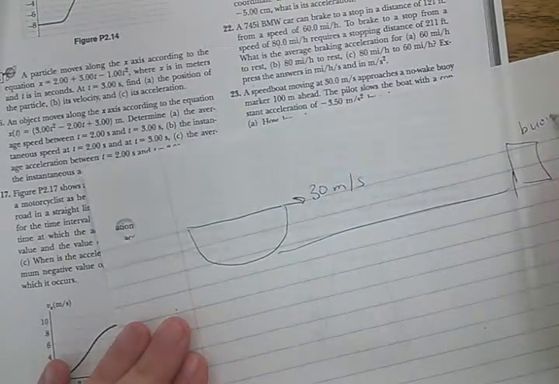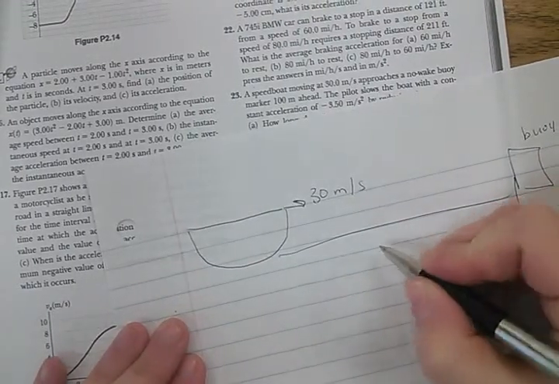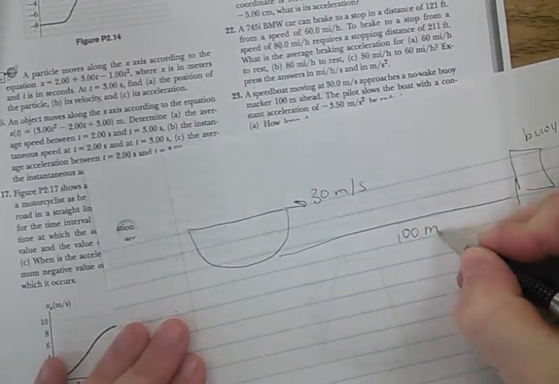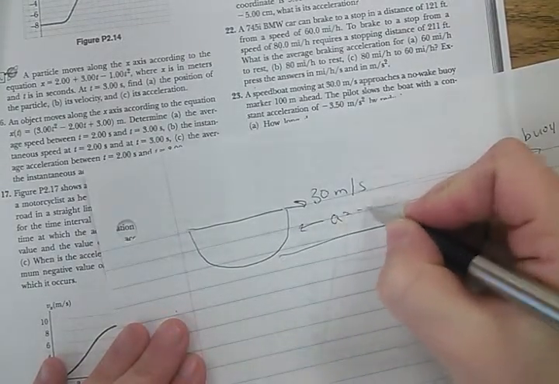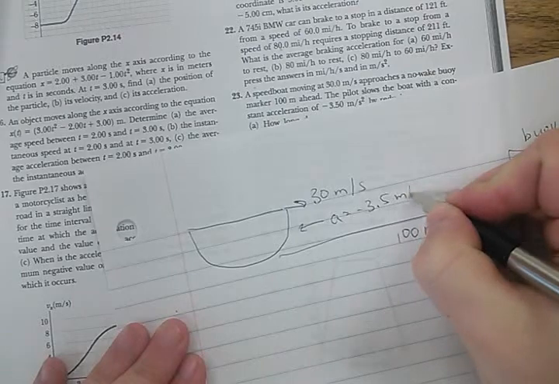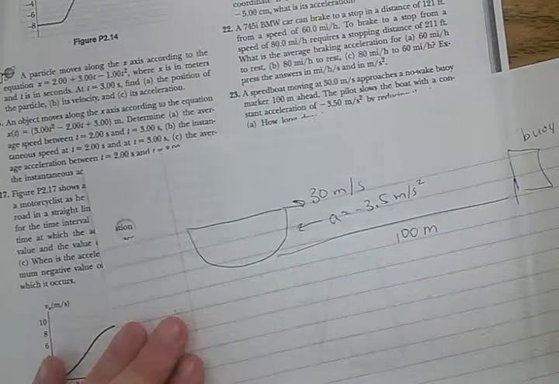Here's our buoy, 100 meters ahead, and the acceleration is negative 3.5 meters per second squared.